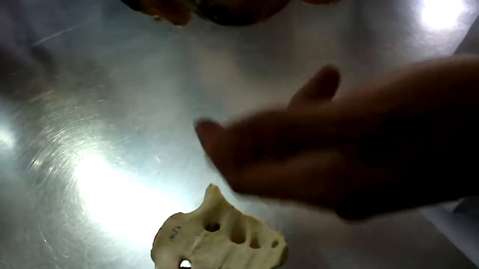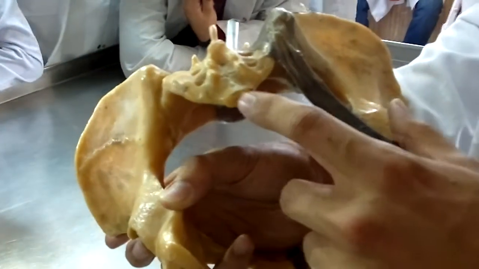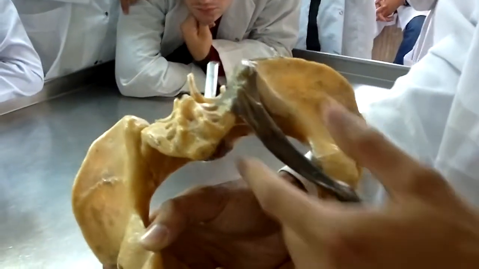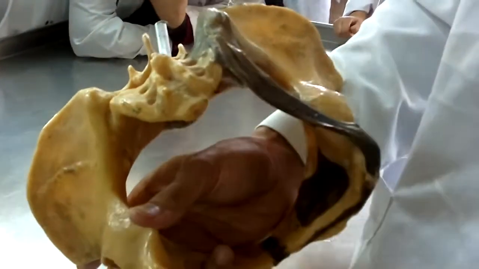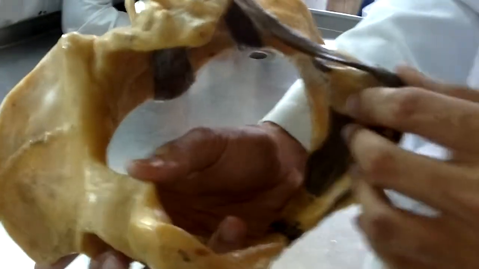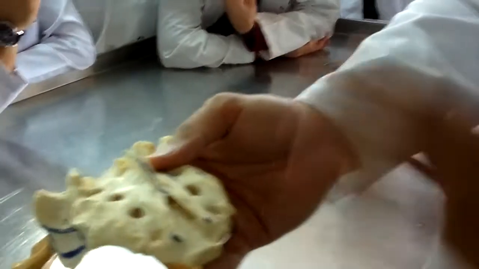Then we have the coccyx, which is not present here. It is a small triangular bone. It descends like this. Its apex is attached to the inferior border of the sacrum, and its narrow inferior border is loose. It is composed of 4 vertebrae, which have fused together, a small triangular bone. And the coccyx, which is here, articulates with the sacrum. All the coccygeal vertebrae have only bodies.